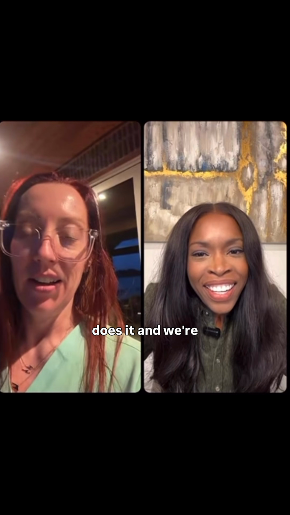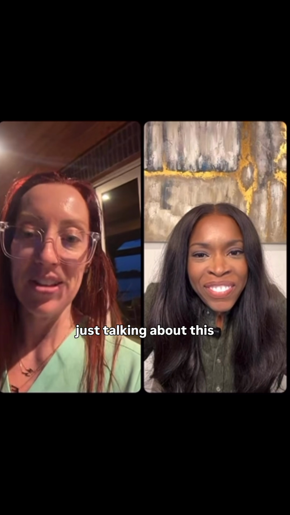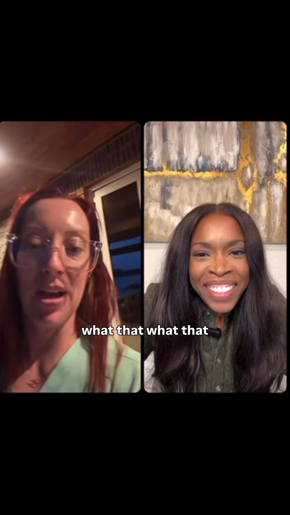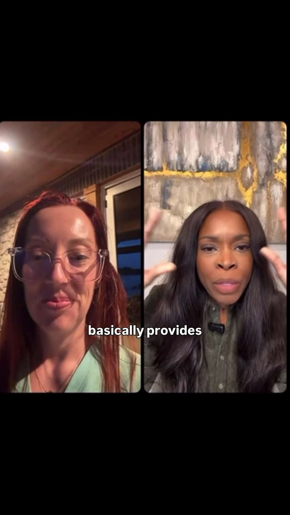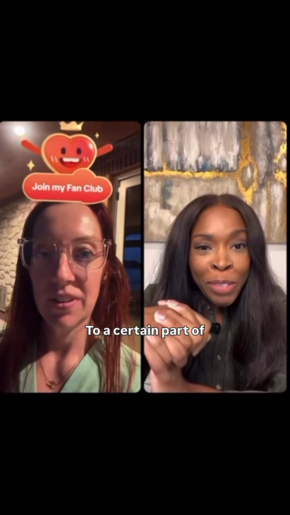Actually, yeah, my pain colleague in my practice does it. Yeah, and we were just talking about this the other day. So tell people what that means. Yeah. So the basivertebral nerve is a nerve that basically provides innervation to a certain part. Oh my gosh, where's my spine model? To a certain part of your vertebral body.